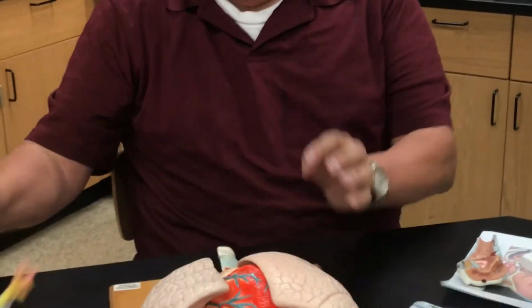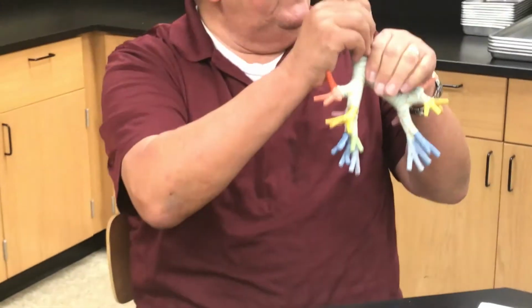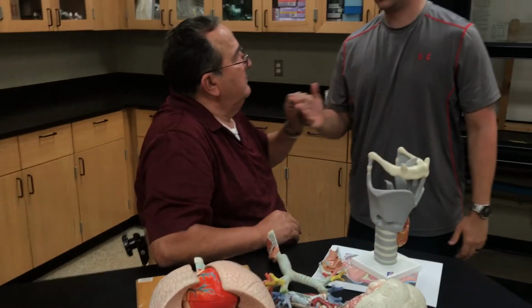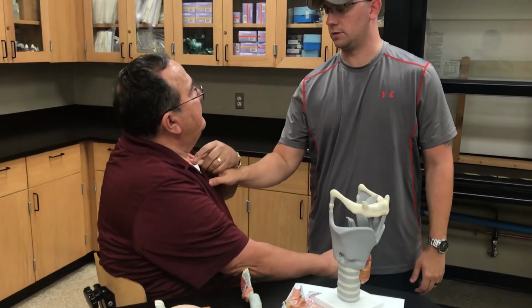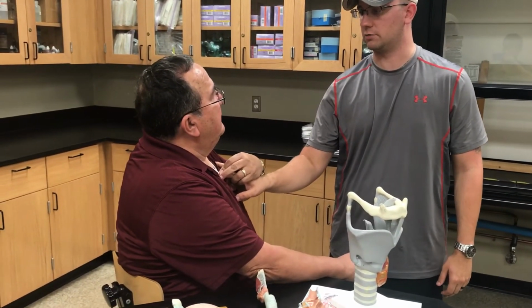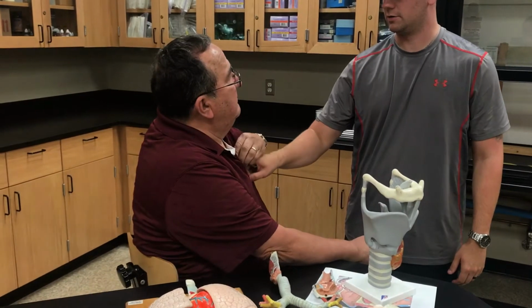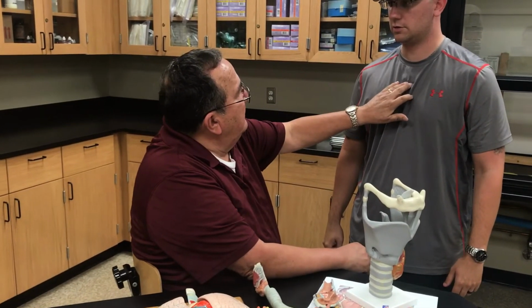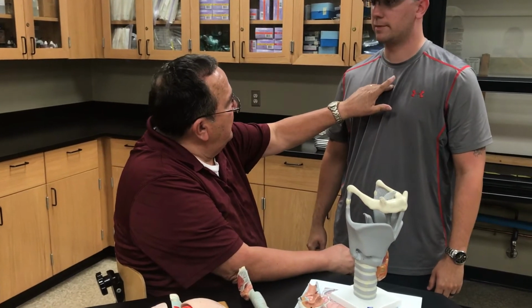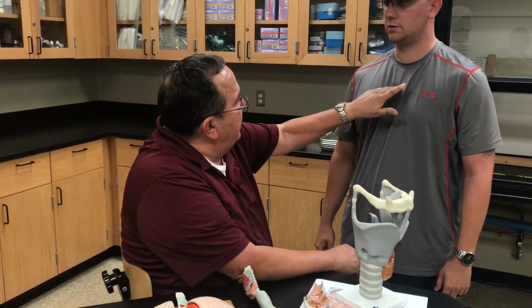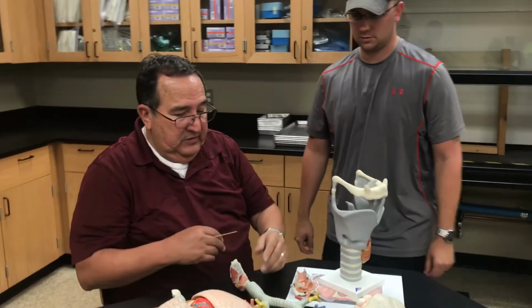When I look at the trachea and it comes down and splits, feel the jugular notch right there, and come down and you feel a little ridge right there. Feel your t-shirt. That is the sternal angle. And the trachea actually splits right there. People think it splits way down here, it splits up here. So that's where we have the right and left primary bronchi.